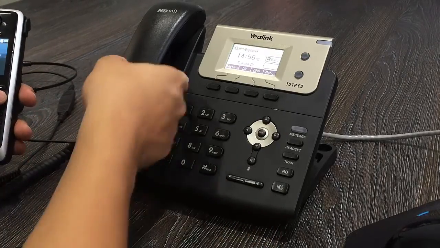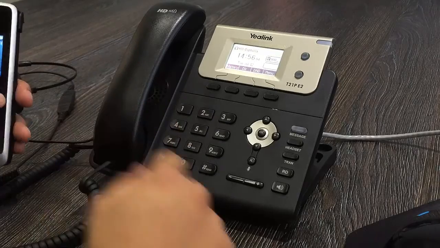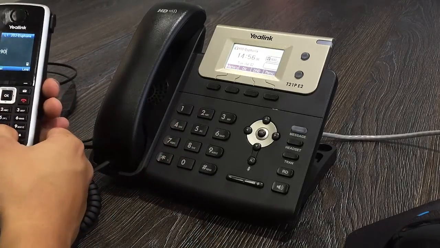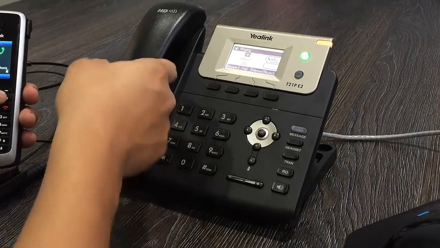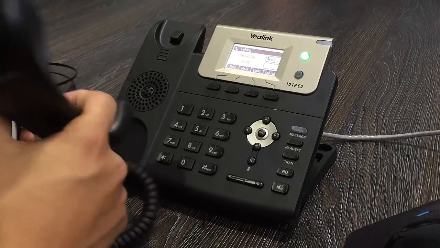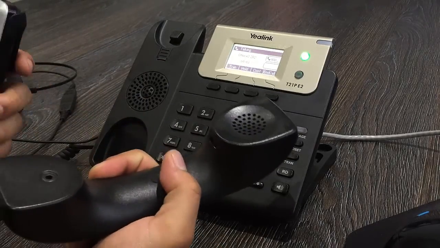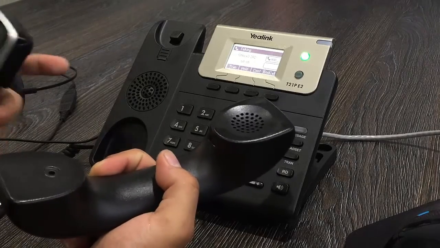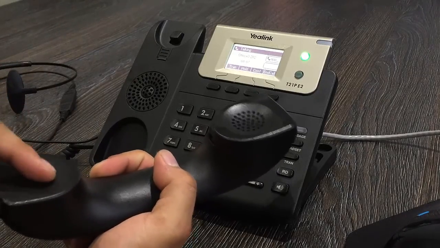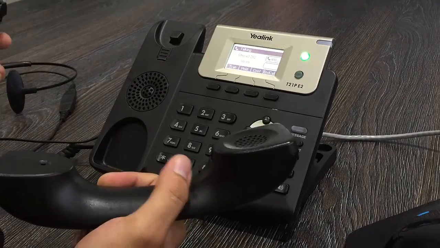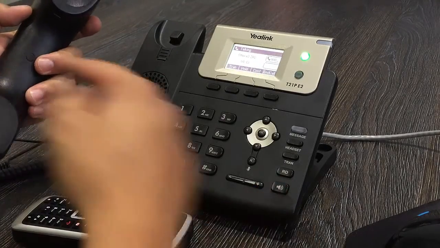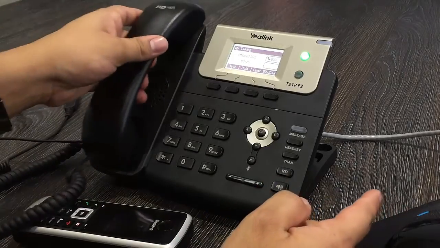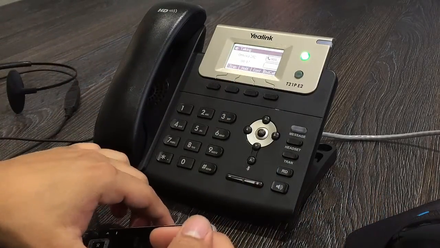This time we're going to answer using the receiver. So it's just going to be 900. Okay, so now I'm going to answer via this. So when I answer with this receiver earpiece, the volume is traveling through this instead of the speaker of the phone. In this way, you can also switch between speaker mode and receiver mode by just pressing the speaker button. So now I'm on speaker with this person.